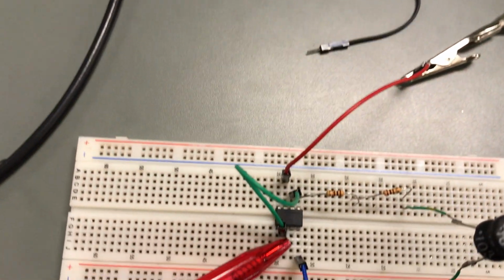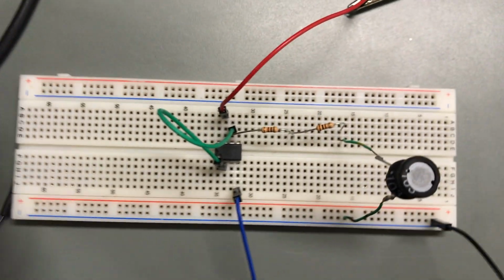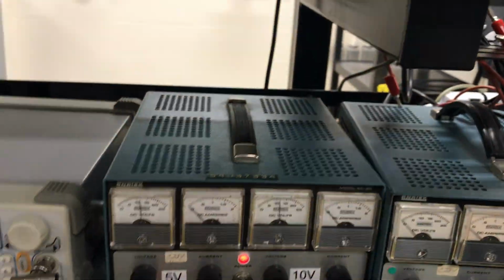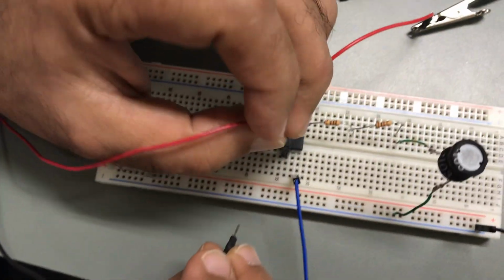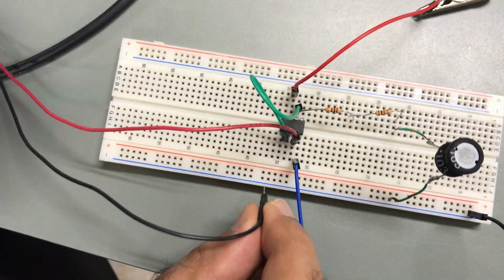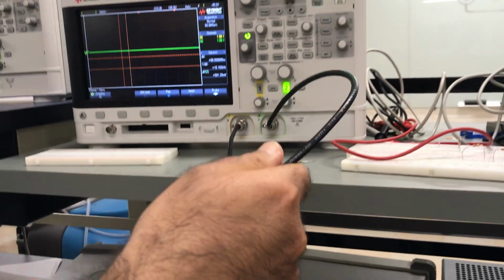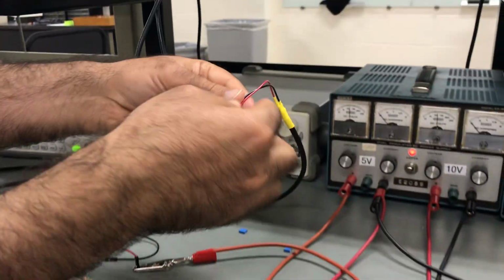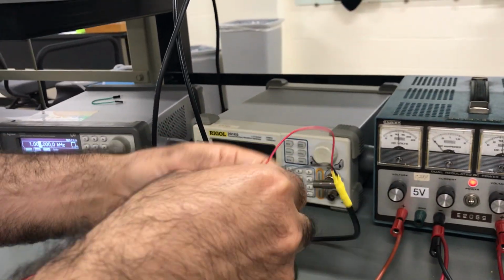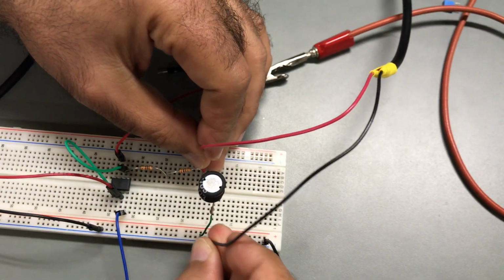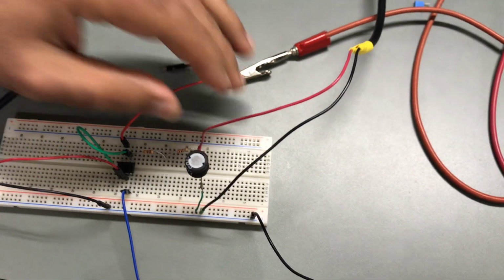So I will feed my input voltage between 3 and 0. But before doing that, I will turn on my power supply. And I will connect this guy between 3 and 0. Then he told me that I would like to measure the output across the inductor. So I will connect this guy in parallel, like what I did here, to see the outputs.